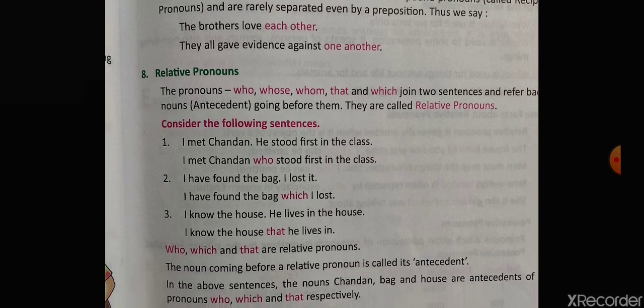Next is relative pronoun. The pronouns who, whom, whose, that, and which join two sentences and refer back to a noun going before them. These are known as relative pronouns. Relative pronouns are also known as conjunctive pronouns. Why? Because they are used as a conjunction. Why? Because they are actually adding two different sentences and making them one. So the pronouns that are used to add two sentences together and act as a conjunction in them are known as relative pronouns. You will understand them better when you do the exercise.